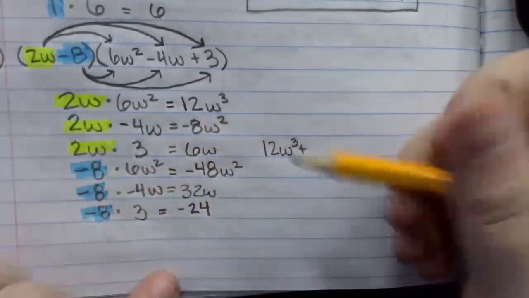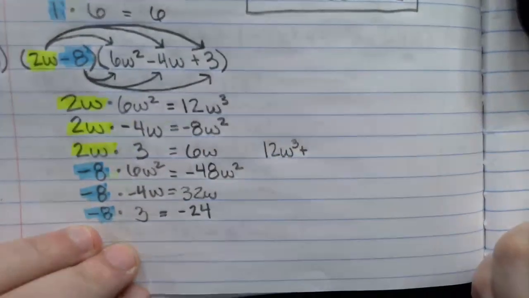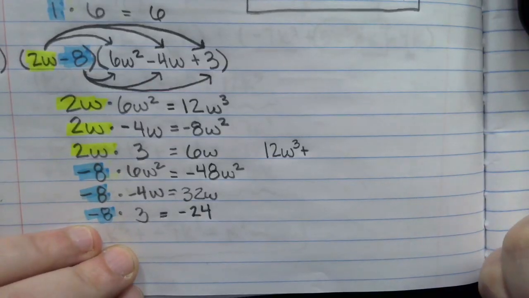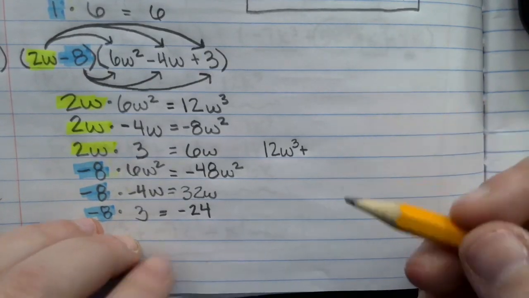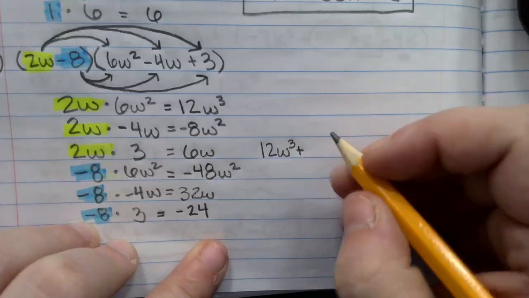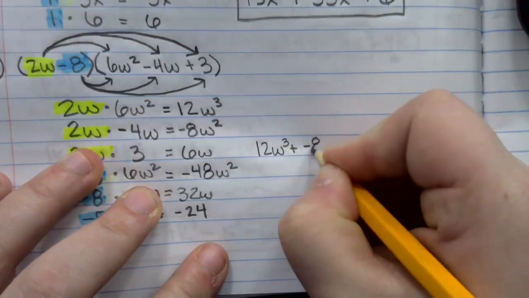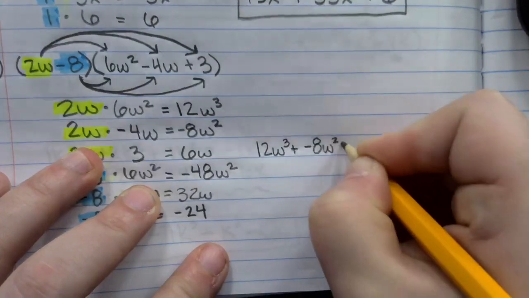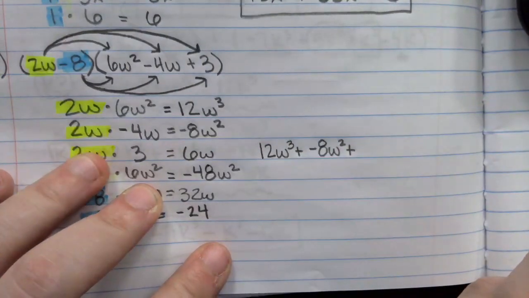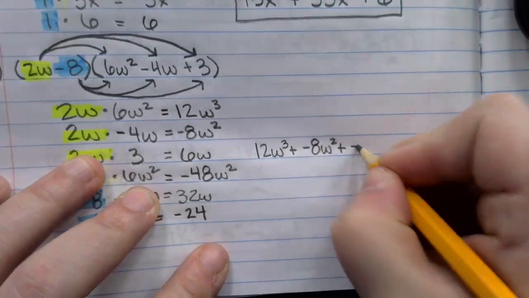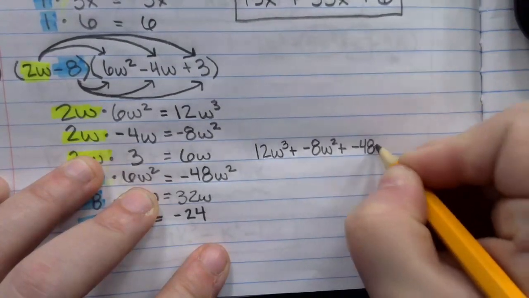Do I have any more W to the 3rd powers? Okay, so next I want my W squareds. So what do I have for a W squared, or W to the 2nd power? Good, I have negative 8 W squared, and I want to put my next W squared right next to it. Good, negative 48 W squared.